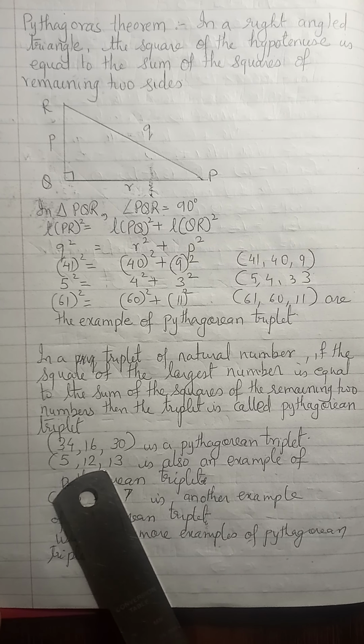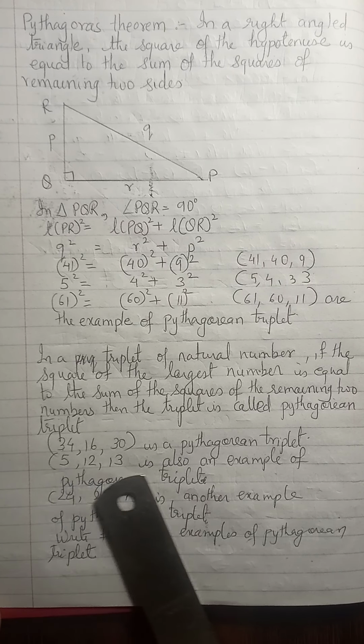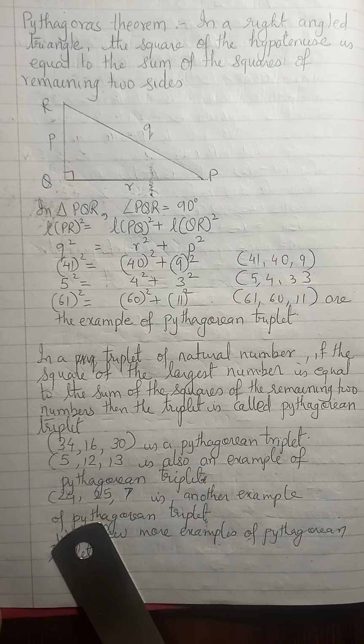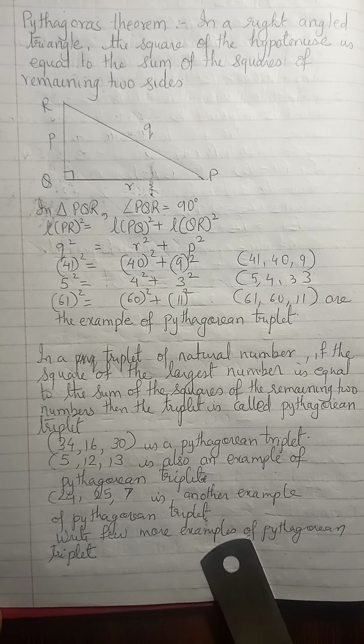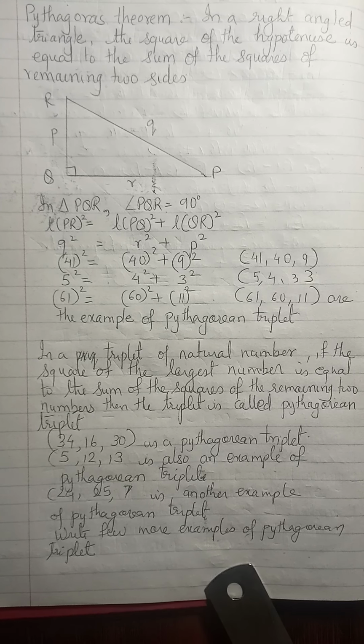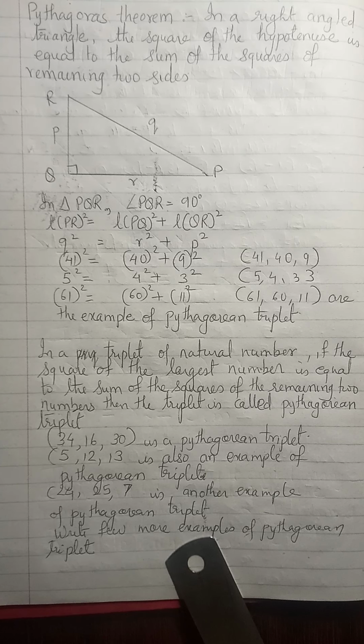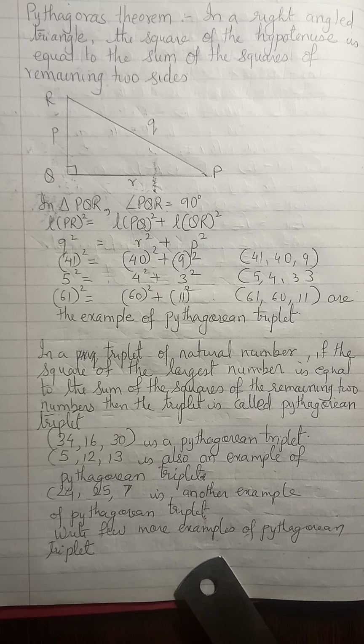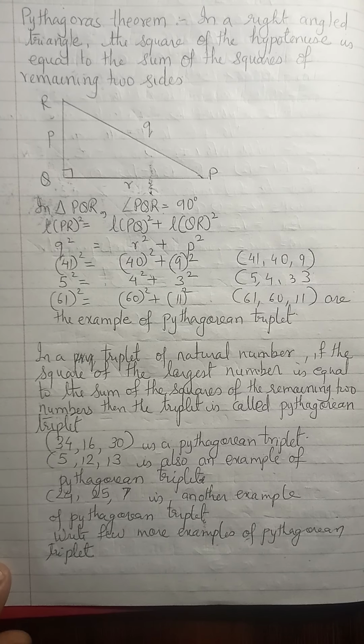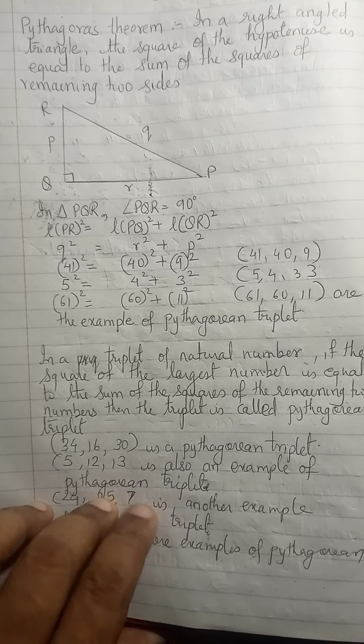Likewise, we can get other Pythagorean triplets: 5, 12, 13; 24, 25, 7, etc. I expect that you too should make a few Pythagorean triplets to build confidence in yourself. You can do it very easily. Now we'll move to another part of this lesson.